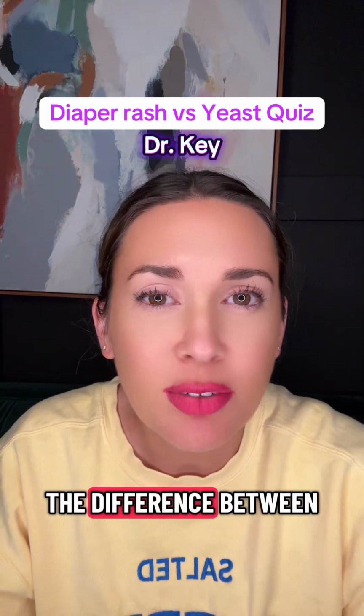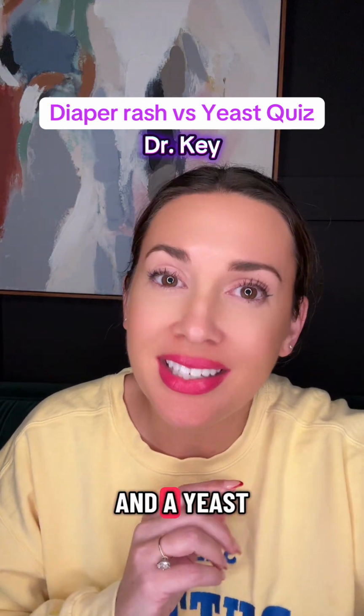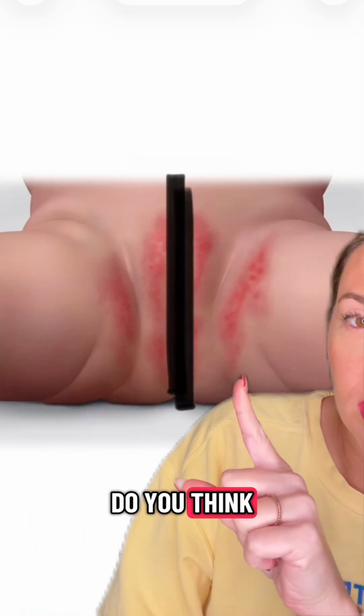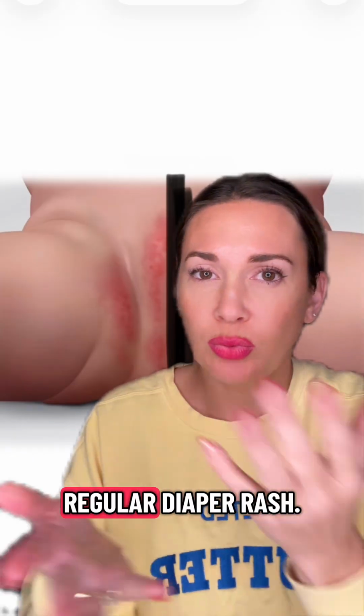Let's see if you can tell the difference between a regular diaper rash and a yeasty diaper rash. Okay, so I'm trying to keep this as G-rated as possible, but take a look at this rash and tell me what you think. Do you think it's yeast or no? Drum roll, please. This is just regular diaper rash.